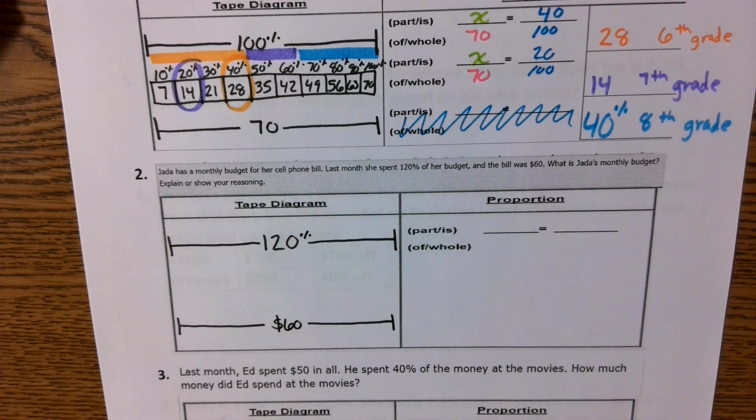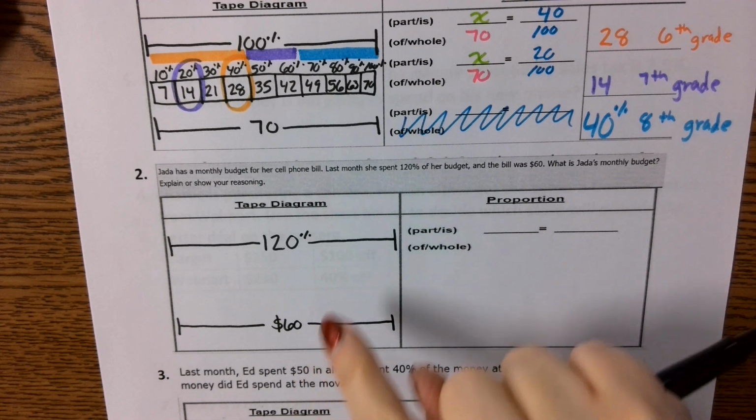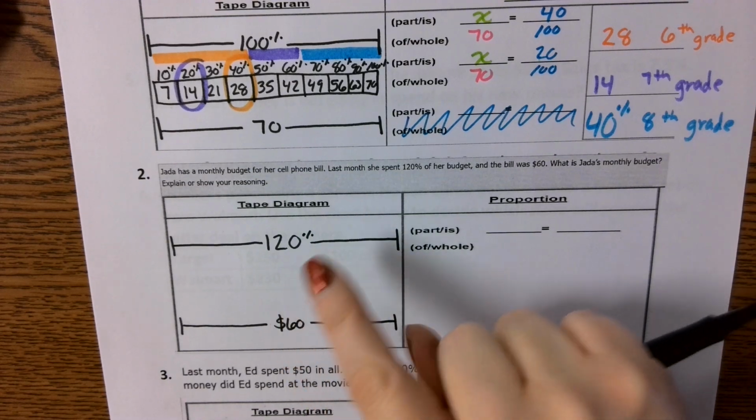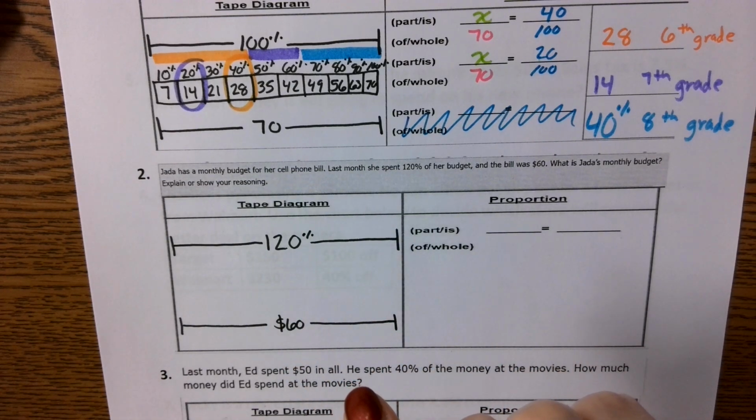So last period I had somebody say, oh, well, they're both divisible by 20. Do we really want to draw 20 boxes? No. We want to try to figure out something small, but not too small. Like I don't want to draw 2 boxes. That's not going to give me much detail either. But what's a number that we could divide into both the 120 and the 60? What can we divide them both by? 20. Okay, we just said 20 is too many boxes. We don't want 20 boxes.